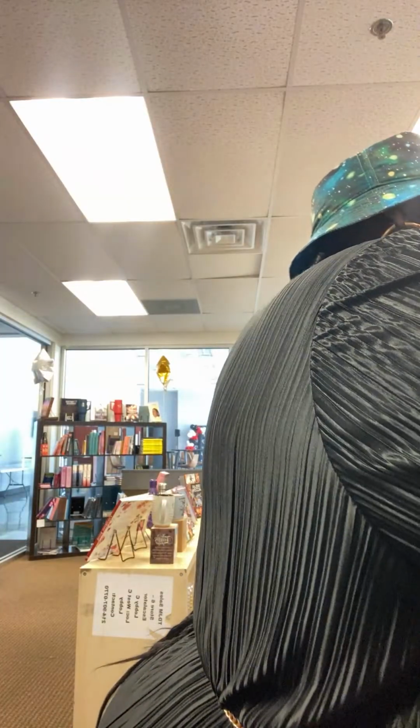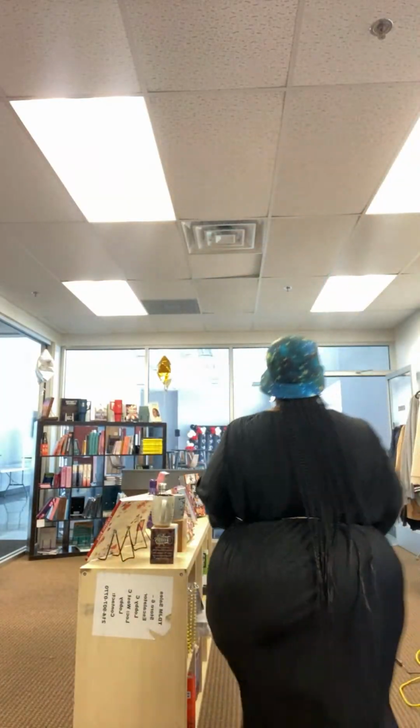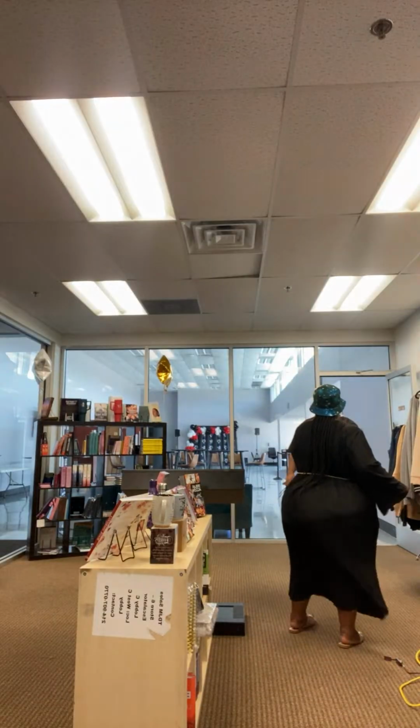To do the camera to have like a depth. Depends on the lens that you have on the camera. Okay, you don't live stream.